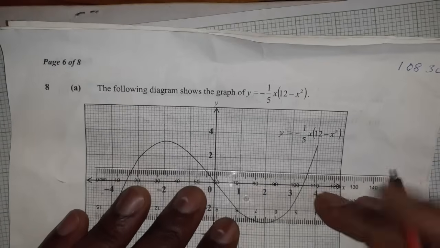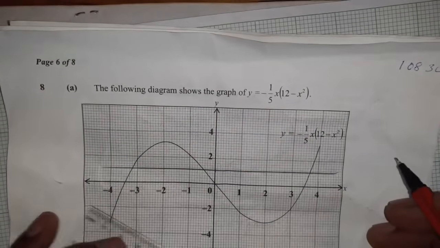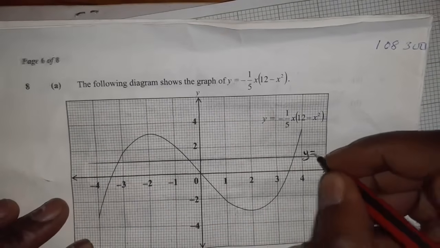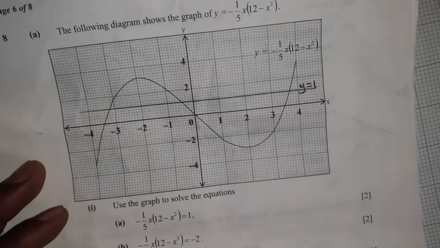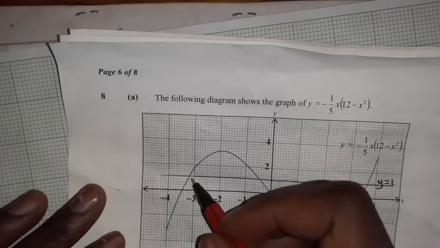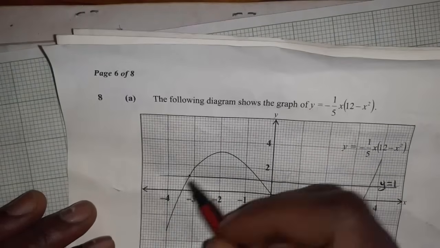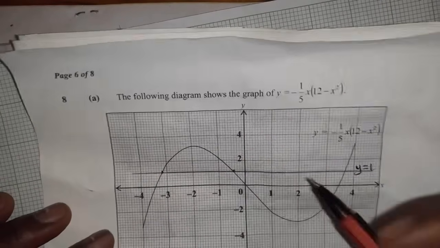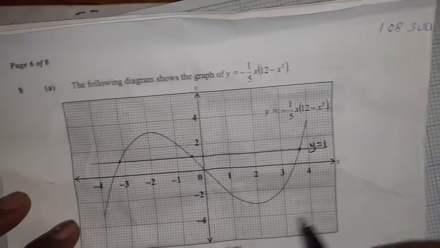Okay, we'll draw a straight line, this one. You've seen that one? So this is like y is equal to 1, which is this one here. So now we get the x coordinates of these points: this point here, where this graph cuts this line, this other point here, and this one here. What are the x coordinates here?